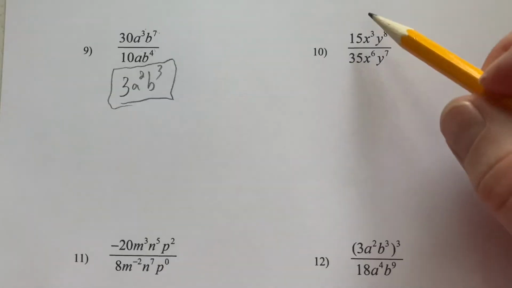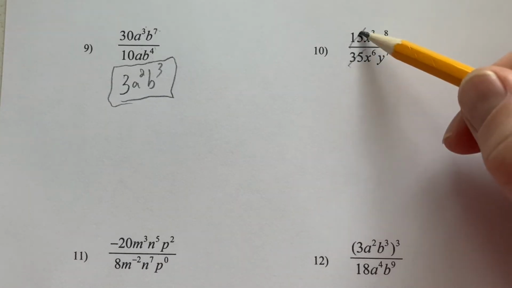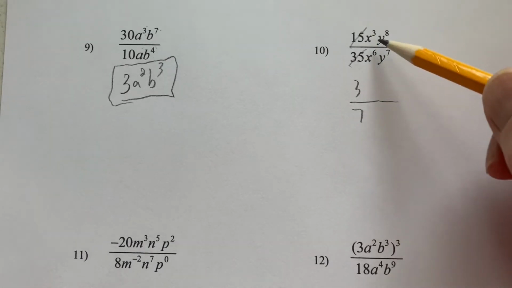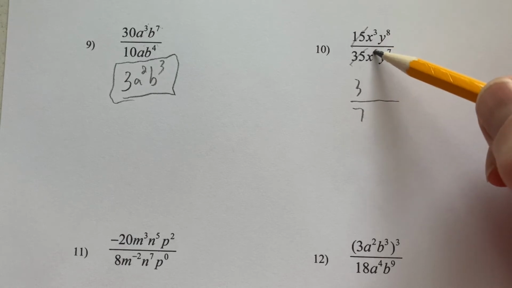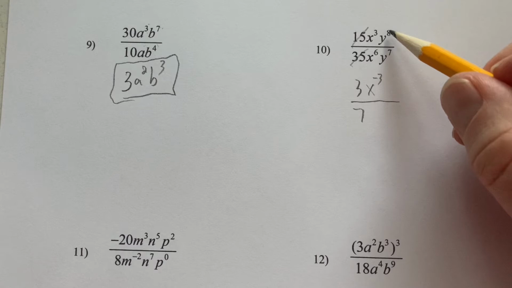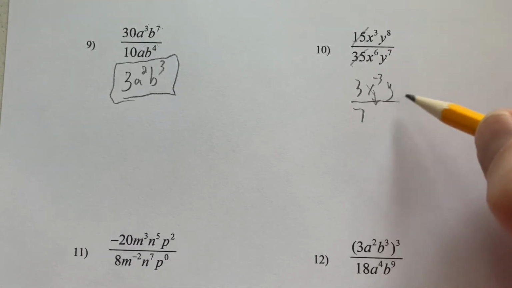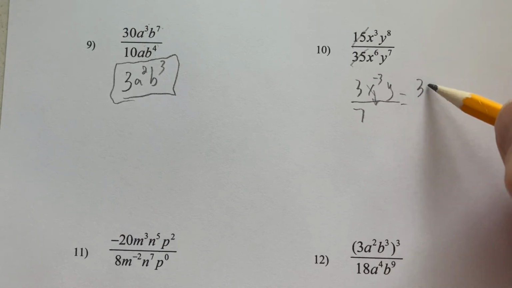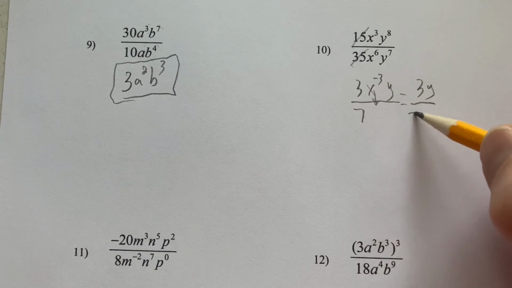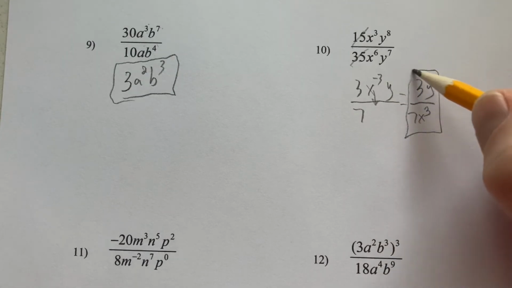On this one, I got to find a number that divides evenly into 15 and 35. That would be 5. So 15 divided by 5 is 3. 35 divided by 5 is 7. Right? If I go 3 minus 6, I'm going to get x to the negative 3. And then 8 minus 7 is 1. That negative exponent means that this should be on the other level. So we're going to keep the 3 and the y, but we're going to drop that down, let it join the 7 down here, and look like that. Okay.